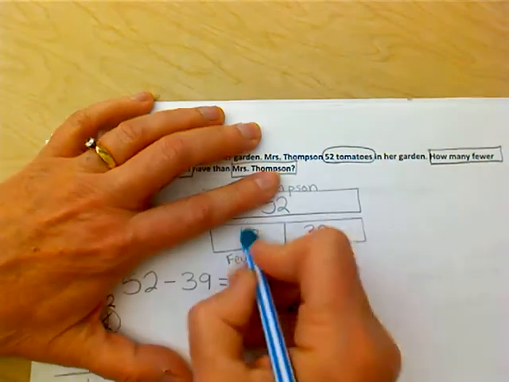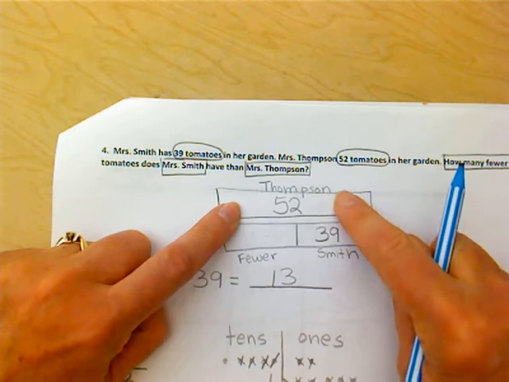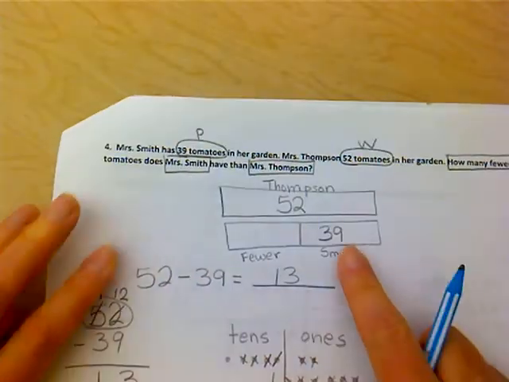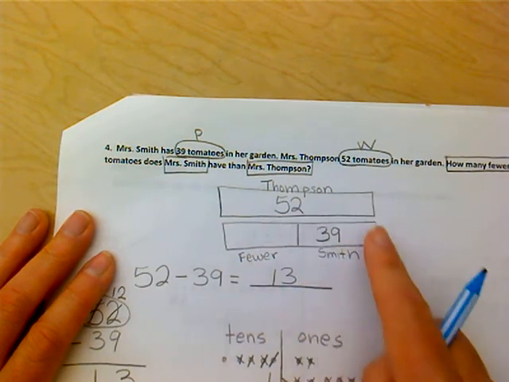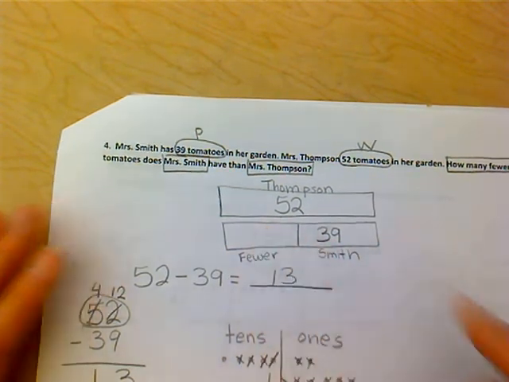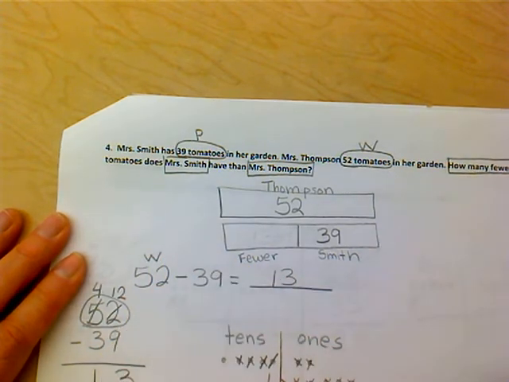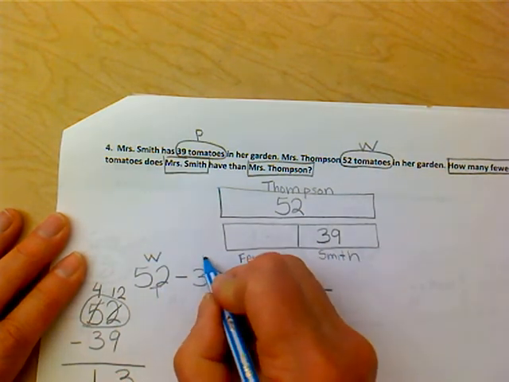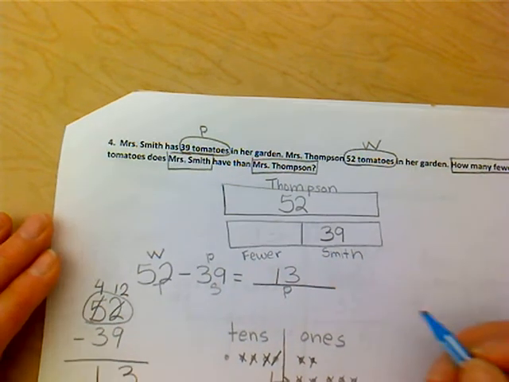When I started, this was my unknown. All right, so I had Mrs. Thompson, which was my whole, and Mrs. Smith, which was one of my parts, because I'm trying to find out how many fewer. So Mrs. Thompson had 52, and Mrs. Smith had 39. I'm finding out the unknown, which would be how many fewer. I started with my whole, 52, which was Mrs. Thompson, and I had my part, which was Mrs. Smith, and I was looking for my missing part, or how many fewer.